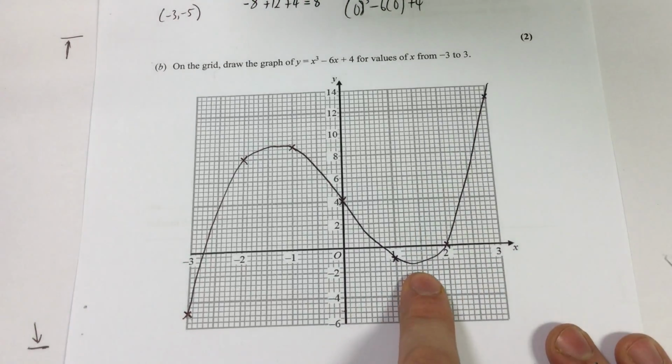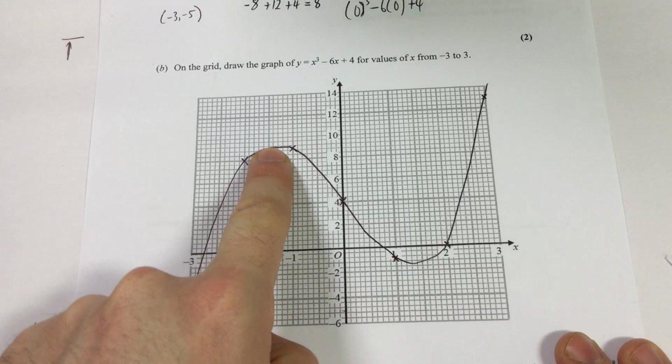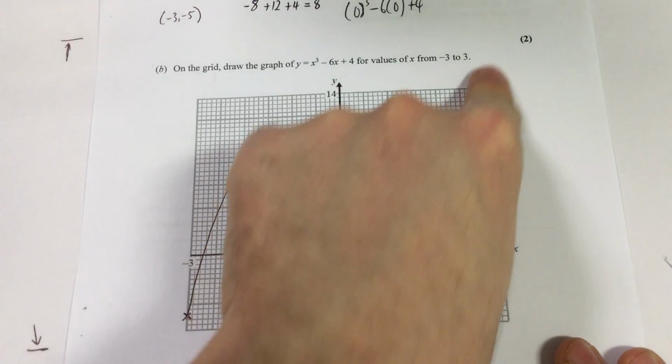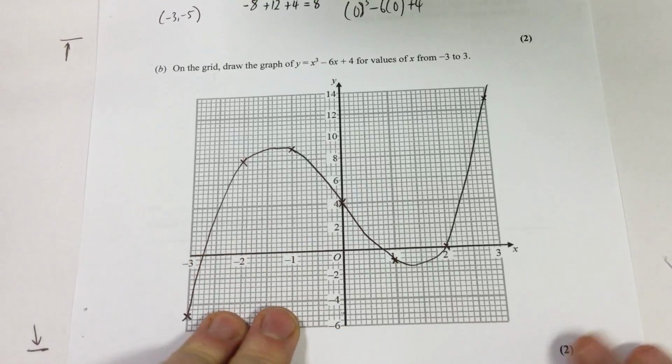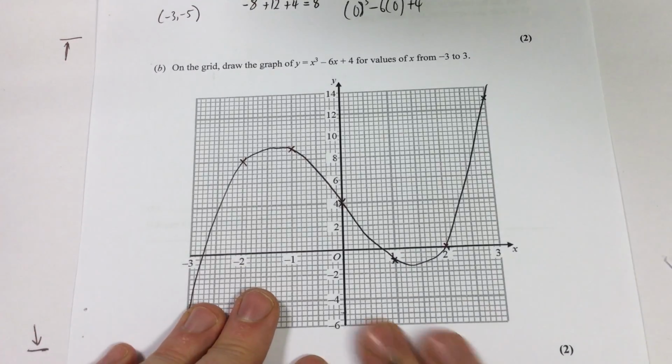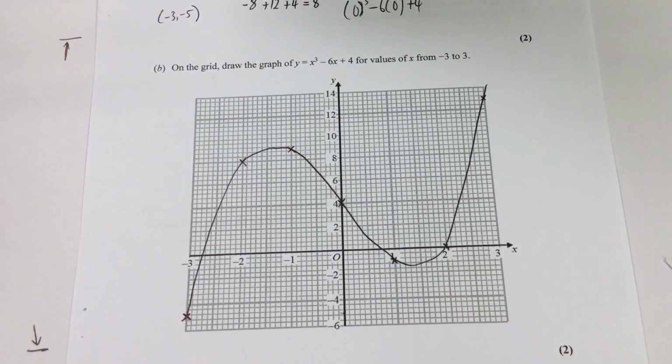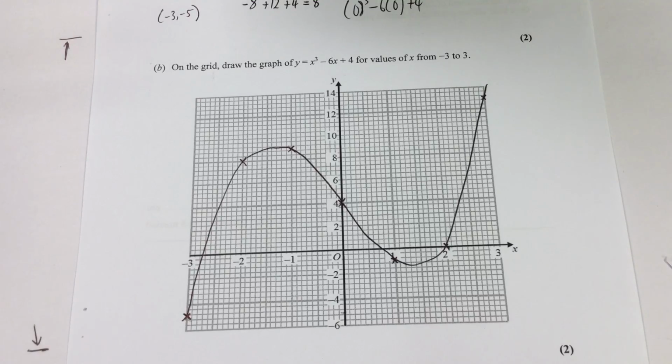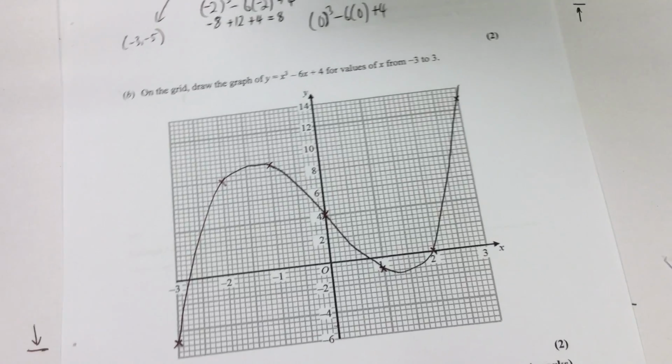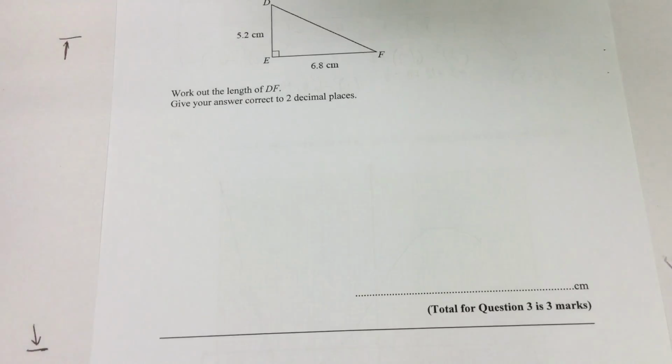Okay, and you can see I don't know where the base of that is going to be. I don't know where the height of that is going to be. I'm just doing it rough. I'm trying to make it as smooth a curve as possible. This cardboard that I'm using is sort of making it difficult, but there we go. So that's what it should look like. Okay, so that's drawing a quadratic or a cubic graph. Nice and straightforward. Right, next one.